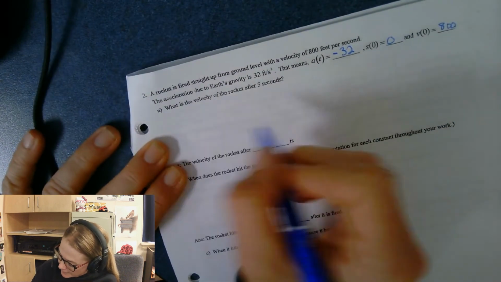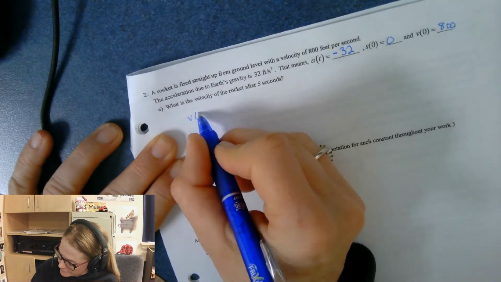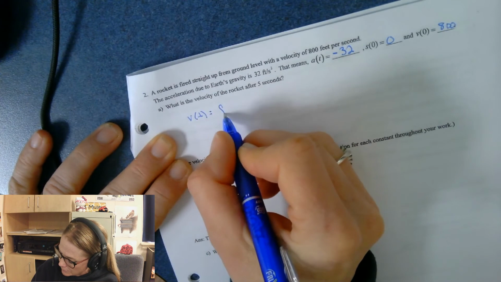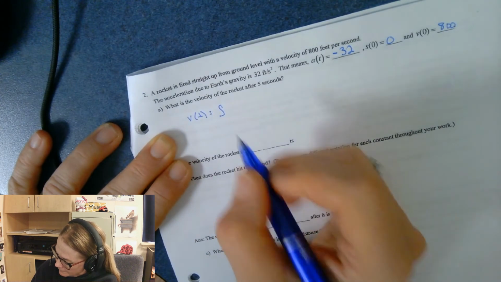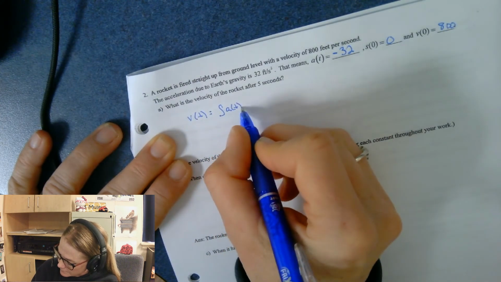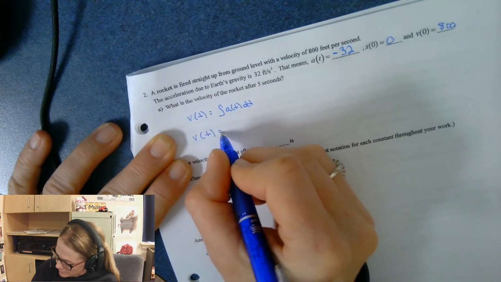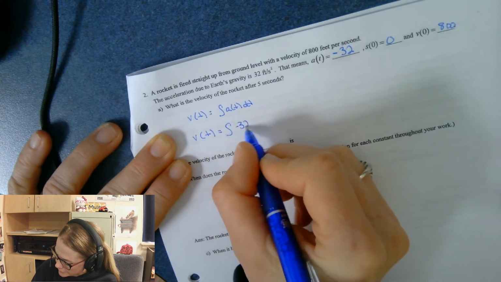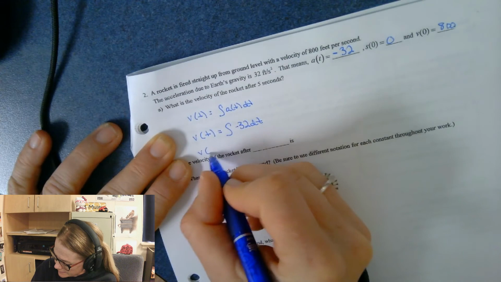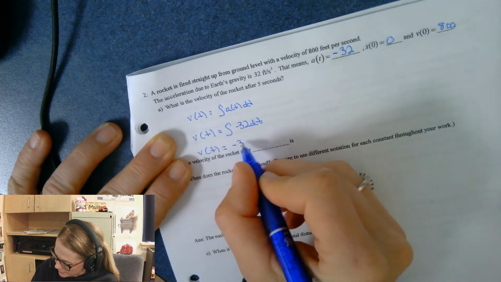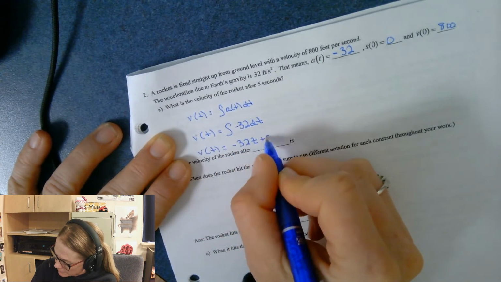So let's find velocity. V of t will be the integral of acceleration dt. So v of t will be the integral of negative 32 dt. V of t will be negative 32t plus a constant.